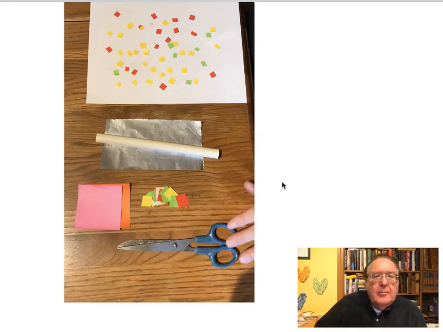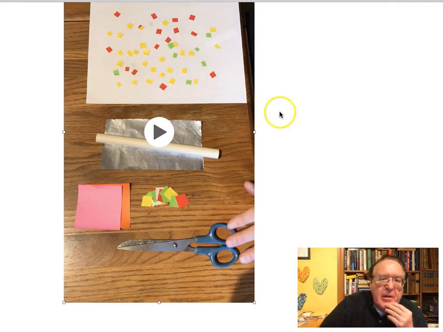So here is a static charge demonstration. I'm going to play this. This is a little bits of paper cut up here, and here is the PVC, eight inches of PVC in your kit, and here's some colored paper cut into centimeter pieces and cut into smaller pieces with some scissors. So let's play this.